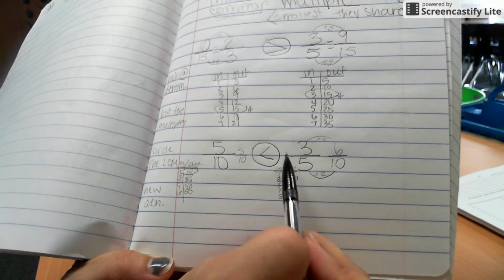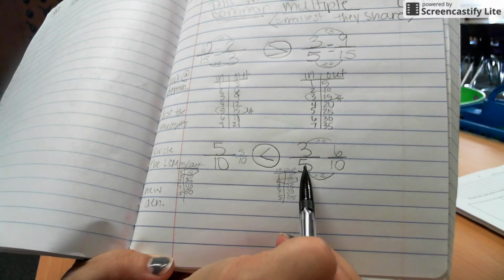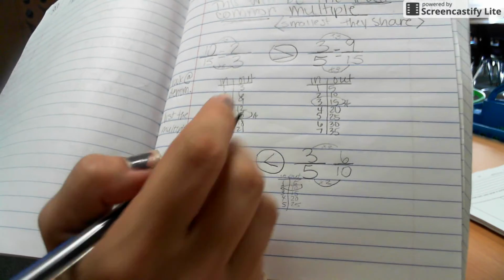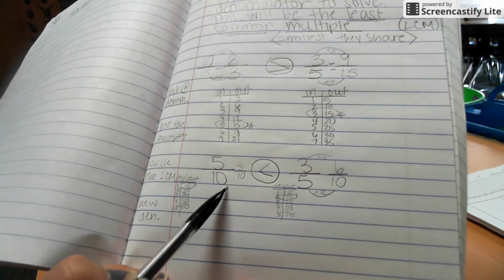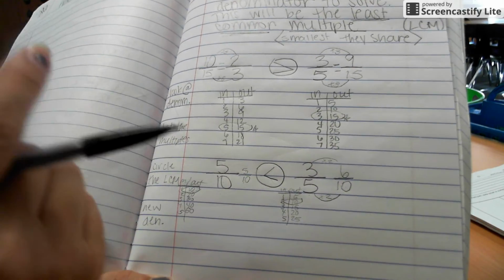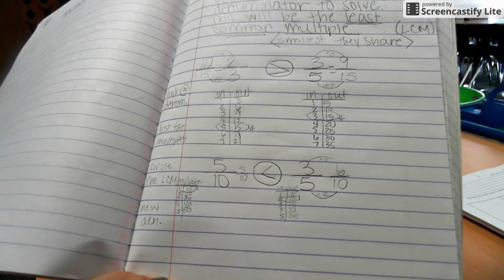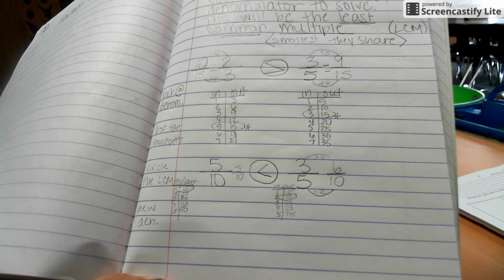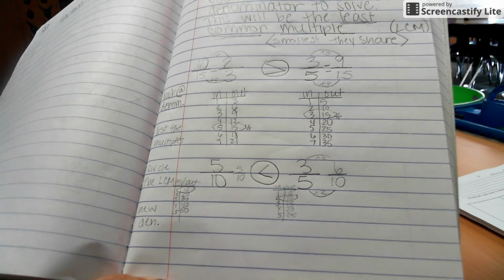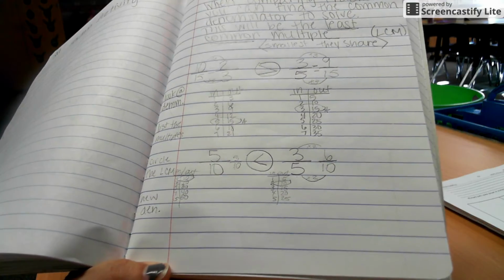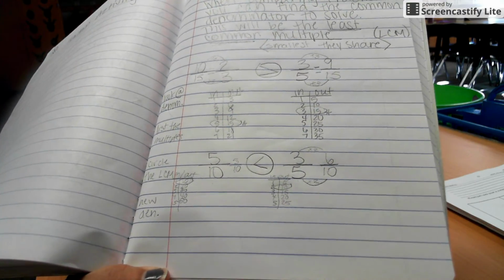So you can't just say, oh, 3 is smaller than 5, 5 is smaller than 10, because you have to remember, as our denominators get bigger, our pieces get smaller. Think about your fraction kit. As that denominator gets bigger, our pieces start to get smaller and smaller. Make sure you have this one written down.